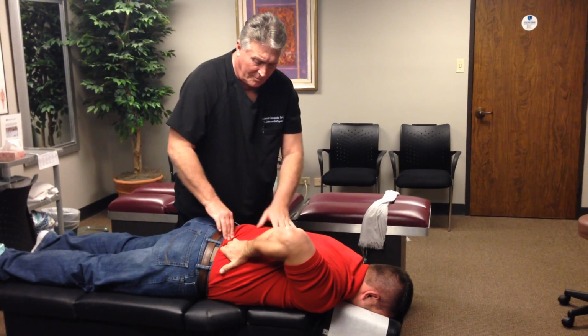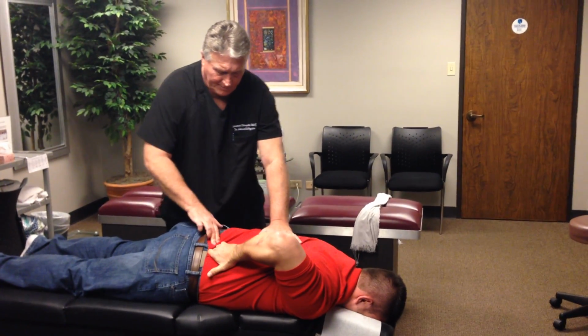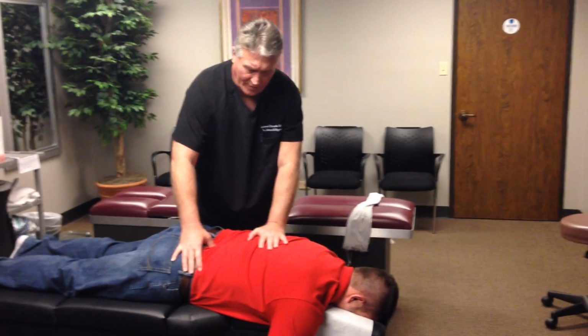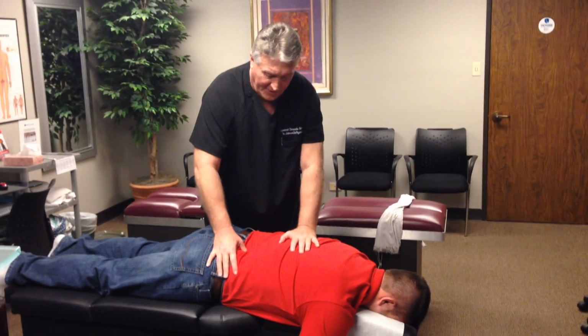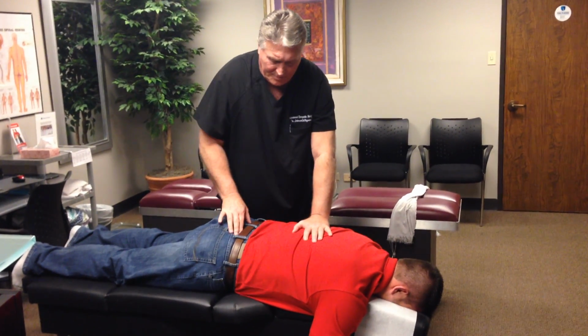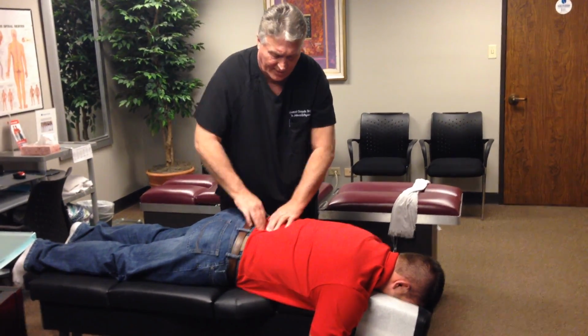Right up here. That's the lumbar. Right there. Okay. See, he's having quadratus lumborum, multifidus, and erector spinae muscle pains right up above the sacrum and sacroiliac joint.